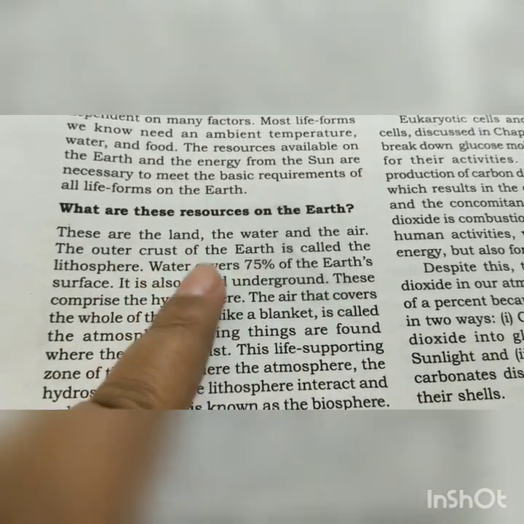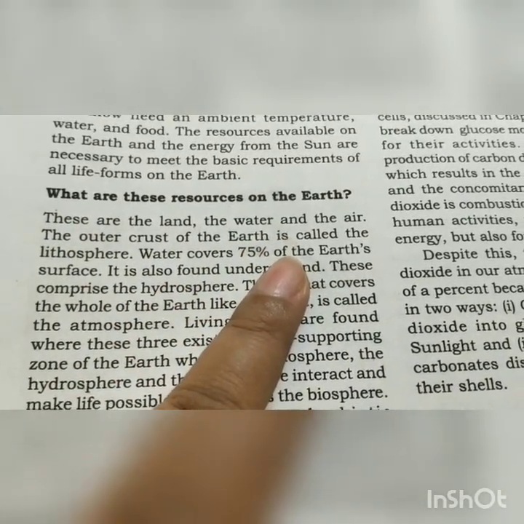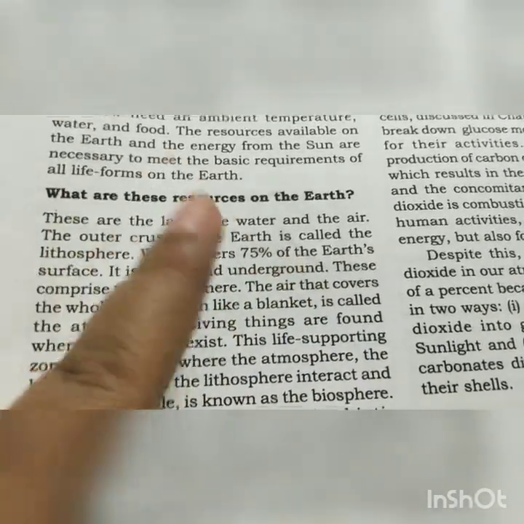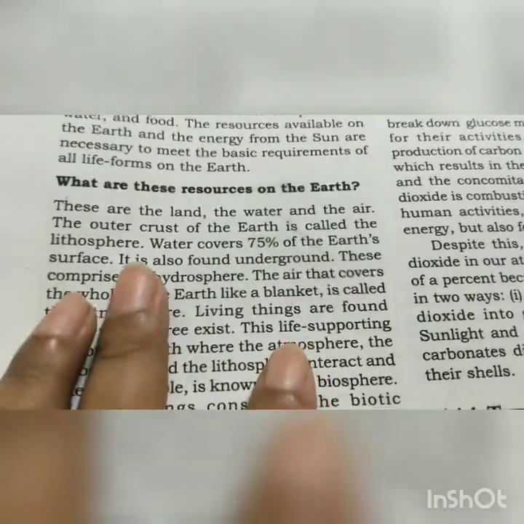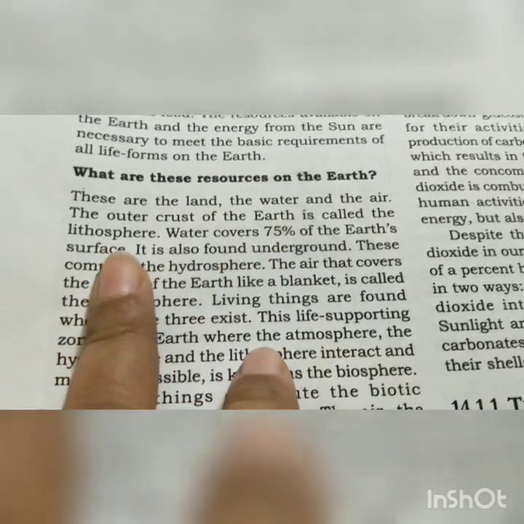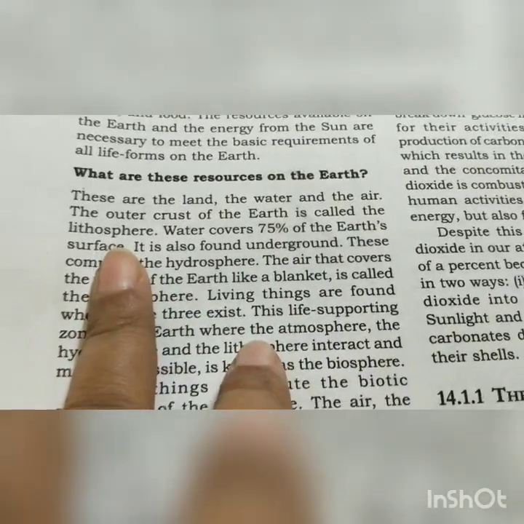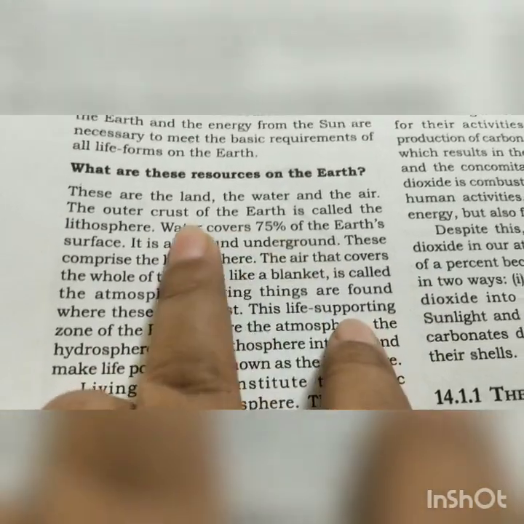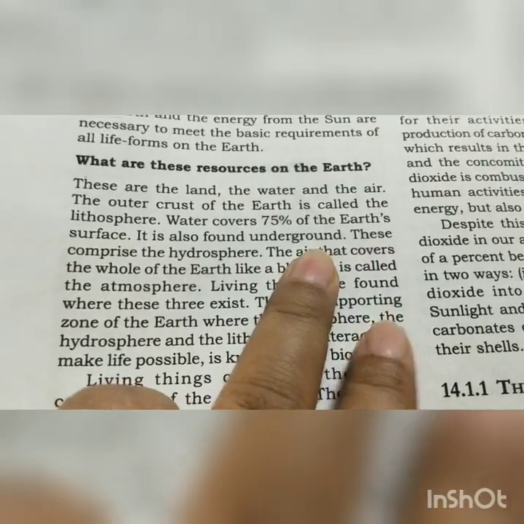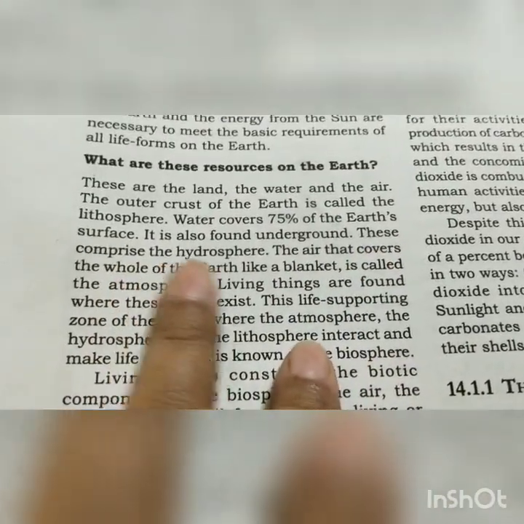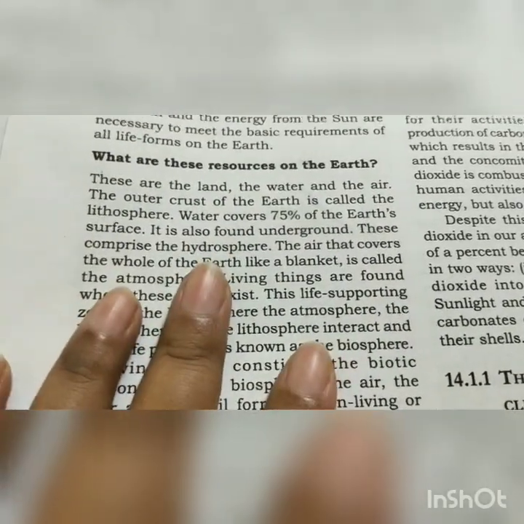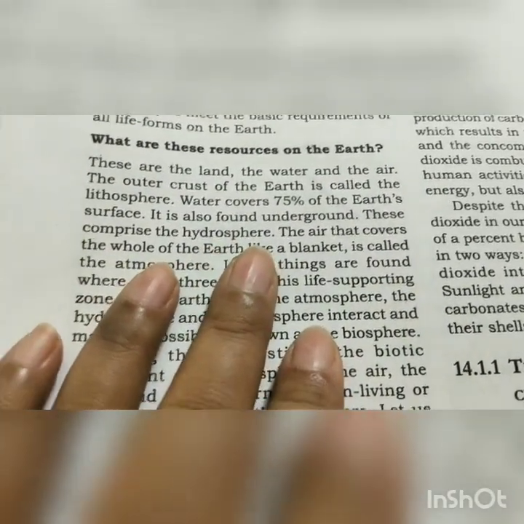As we know, the outer crust of the Earth is called the lithosphere. Already you got this in geography also, no? So, the outer layer of the Earth is called the lithosphere. Water covers 75% of the Earth's surface, and it is also found underground. This comprises the hydrosphere, where the waters are present on the Earth. That part is called the hydrosphere.